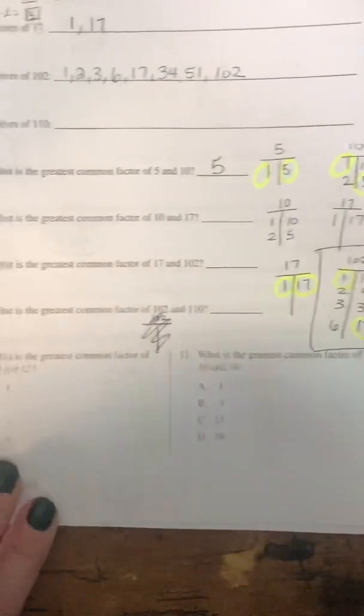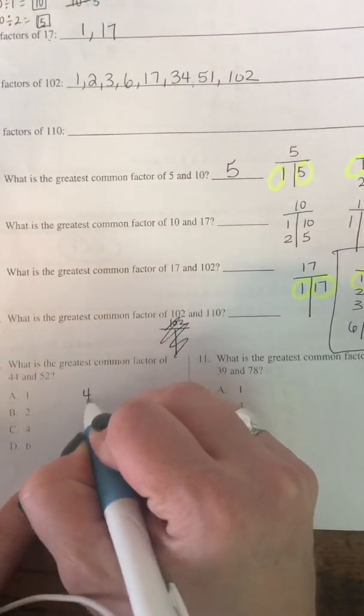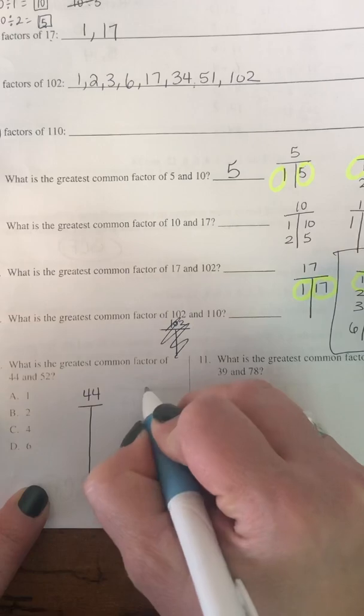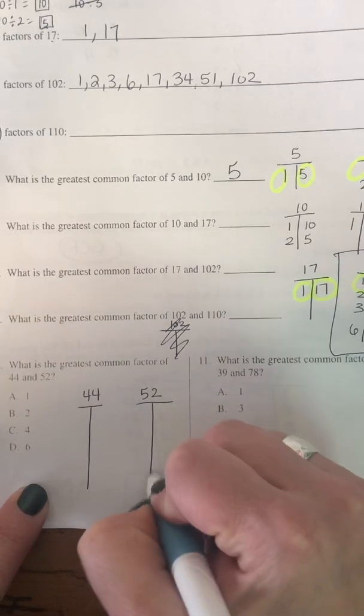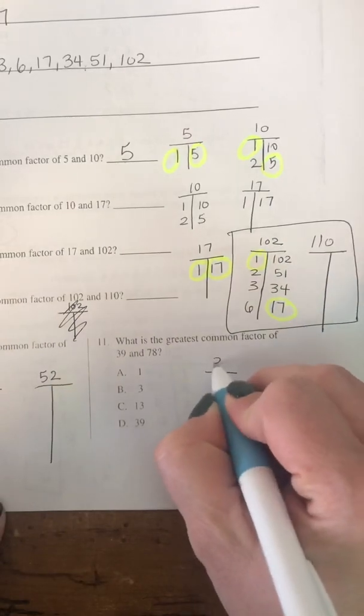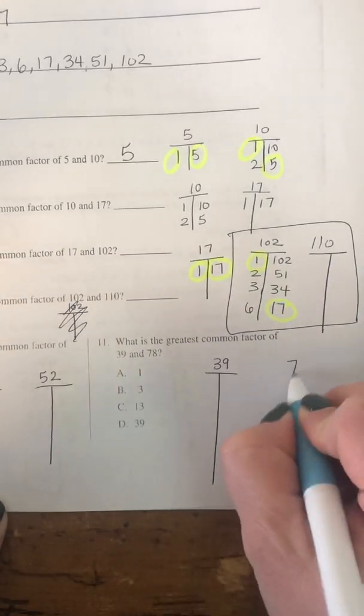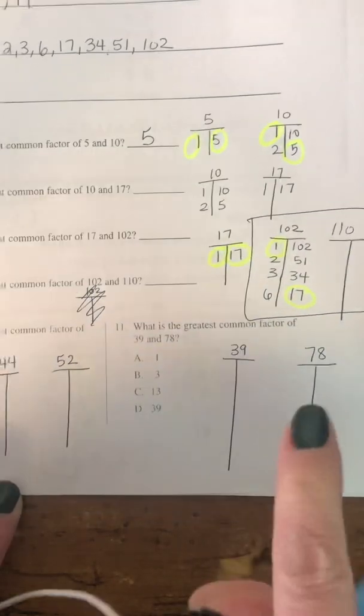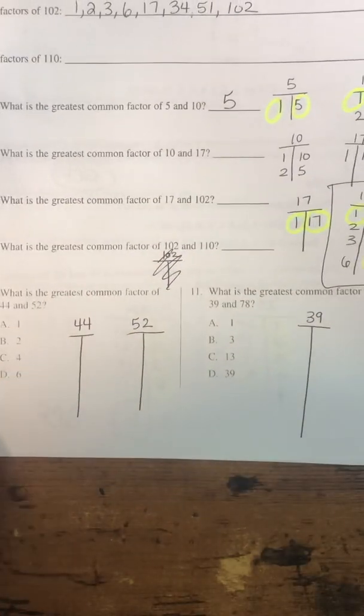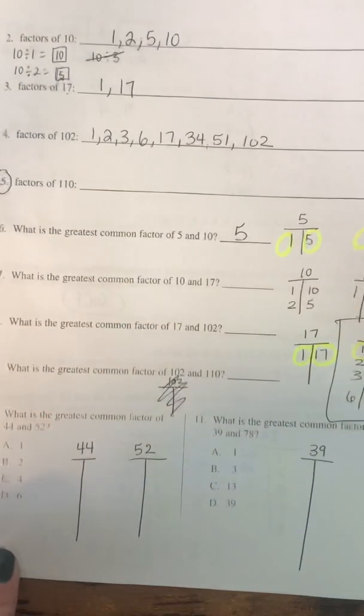All right, down here, same thing, 44 and 52. You need to find the factors. And then over here, 39, 78. Find the factors and see which one is the largest. Whenever you get done with this, I want you to take a picture of just this page, just the practice page, and then go ahead and text it to me.